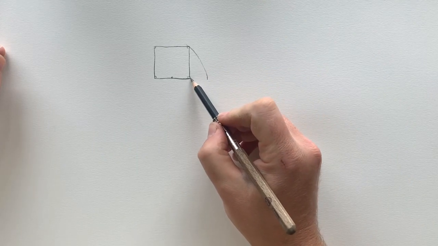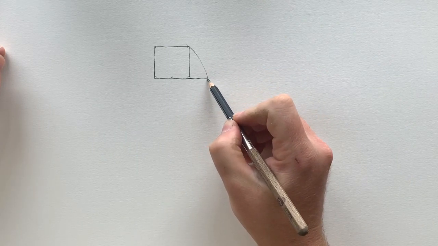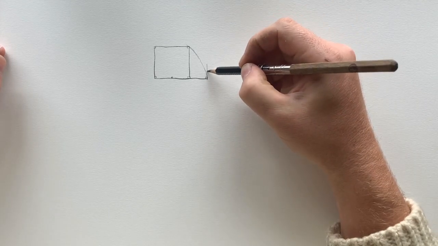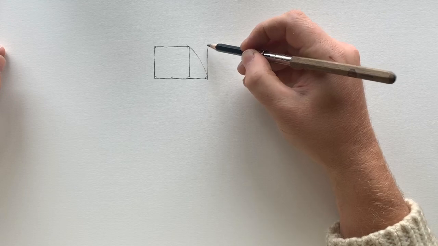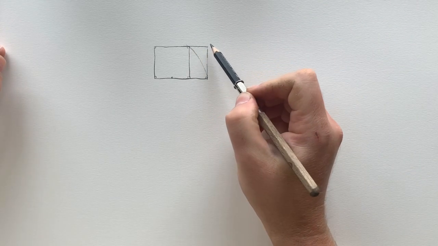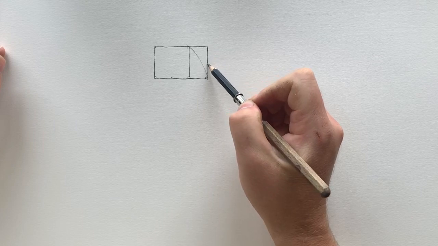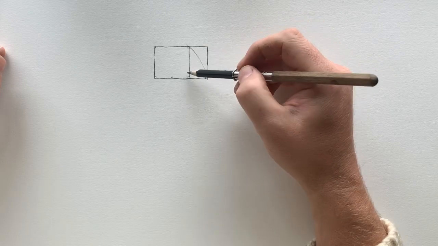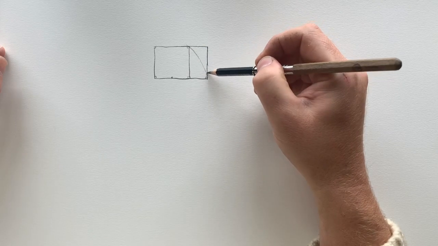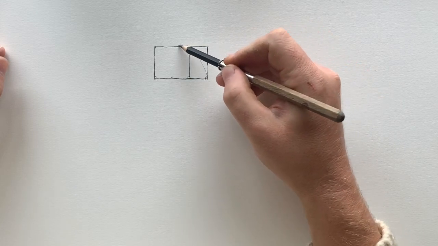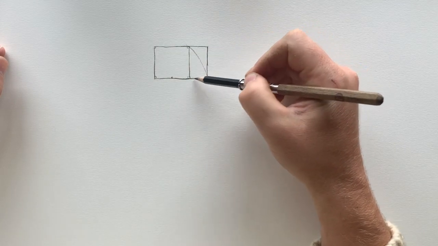You then extend this line out, and where it hits that arc, at a right angle, draw a line directly up. Then extend this side of the square out, and you'll have created this other rectangle here off the side of the square. What you've now created overall is something that we call the golden section rectangle.